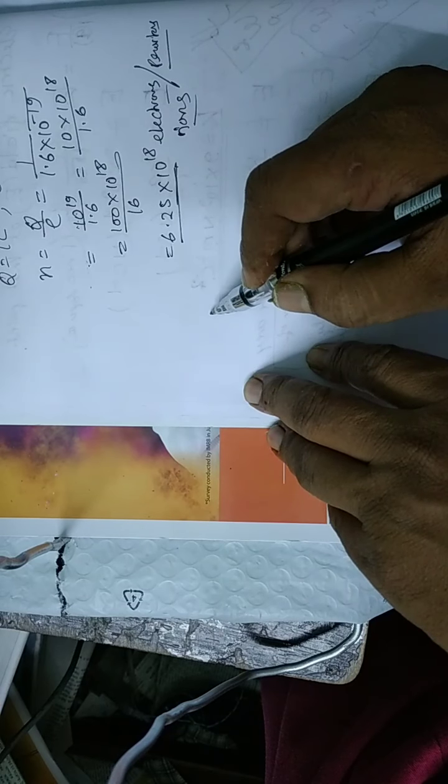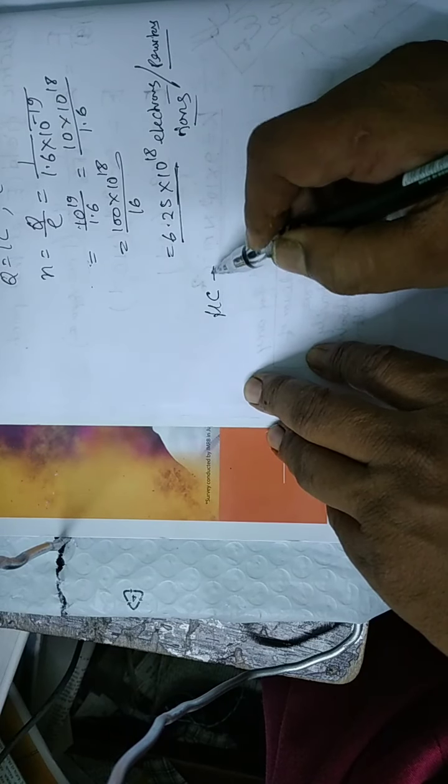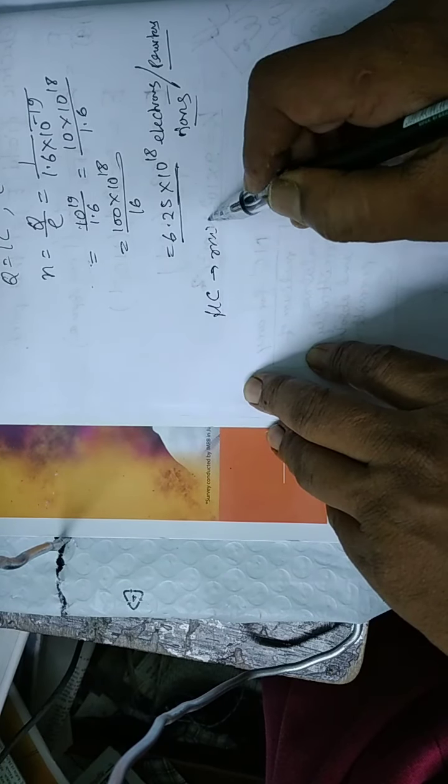Most of the charges are microcoulomb, that is 10 to the power minus 6 coulomb, equal to 1 microcoulomb. Sometimes even smaller charges are there, 10 to the power minus 9 coulomb, that is 1 nanocoulomb.